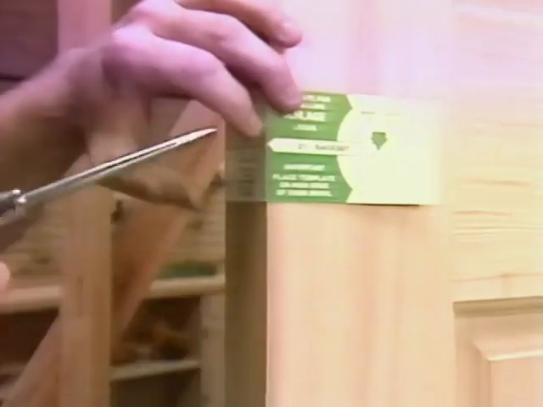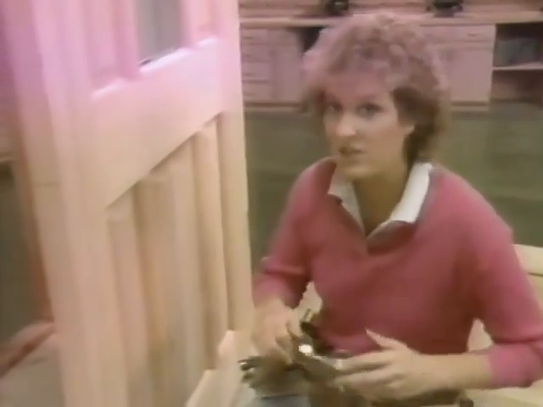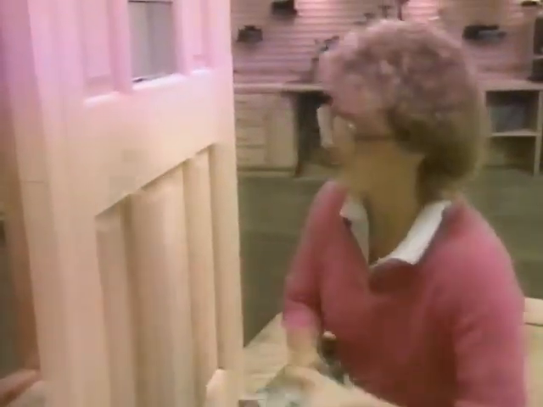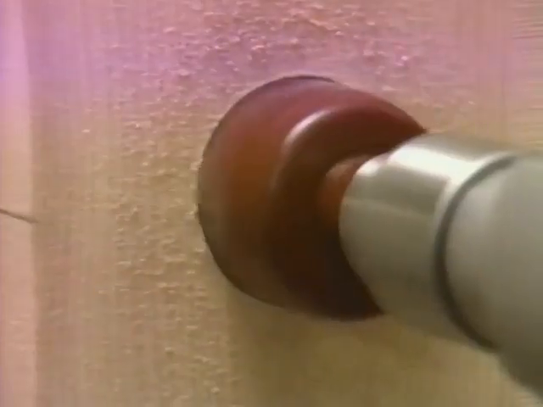Then I set the template to the line and mark for the center of the hole for the knob and bolt using an awl. The thickness of the door is also a critical factor in centering the lock. Now for drilling the hole, I'll be using a 2 1/8 inch hole saw. These come in various diameters and can be fitted to any standard drill. I drill all the way through one side until the pilot bit penetrates the other side. Then, using this hole as a guide, I finish drilling the hole from the other side.